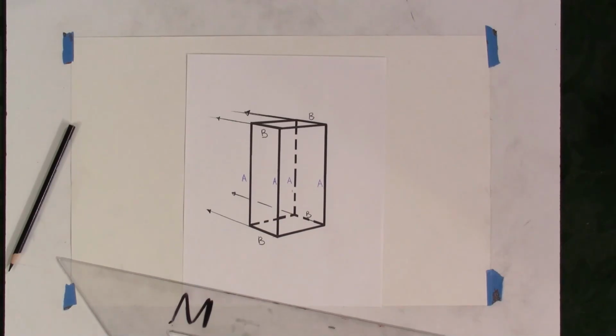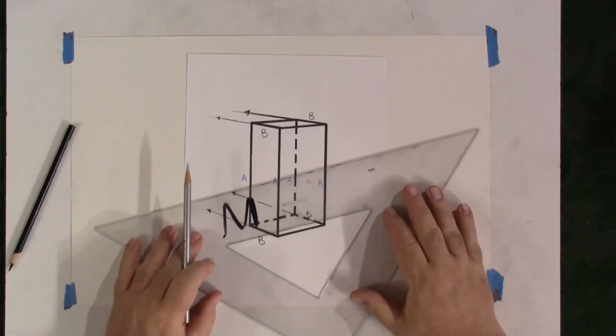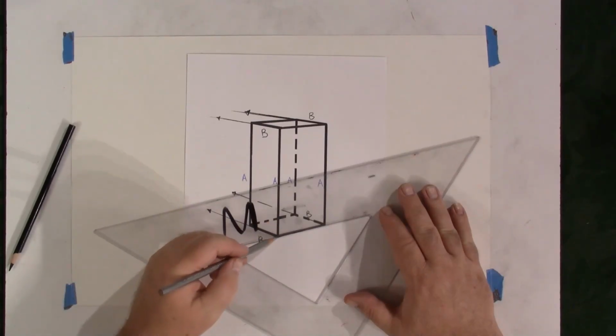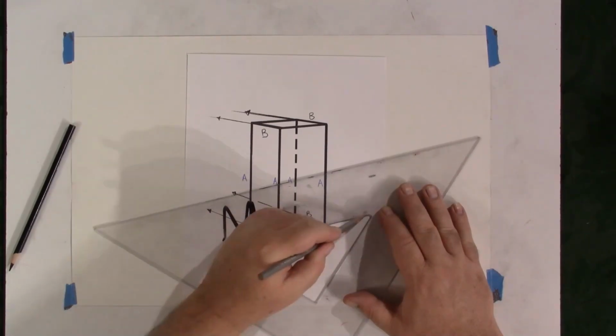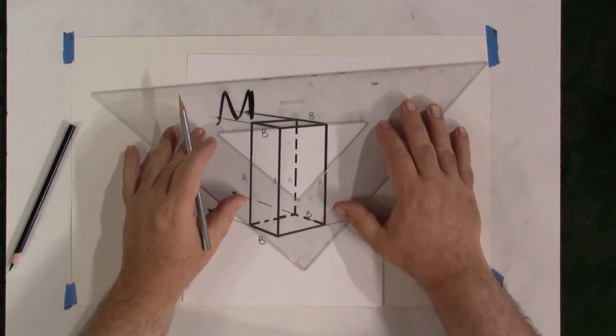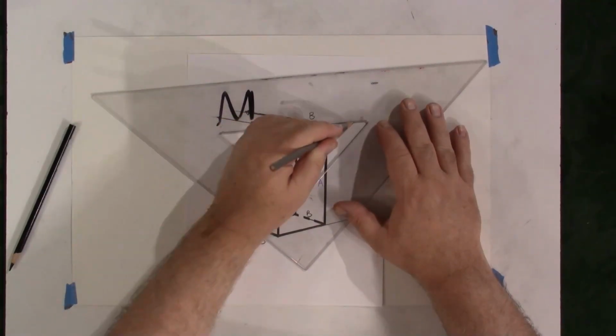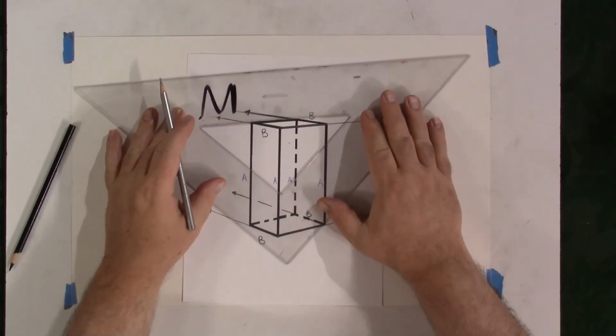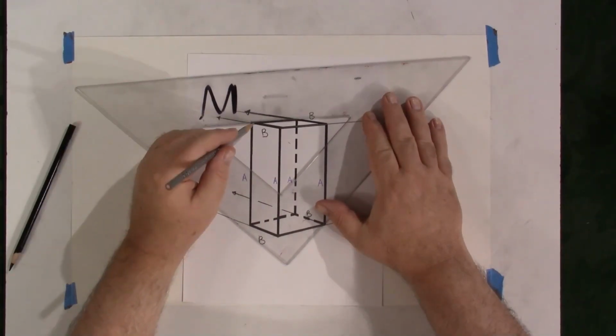And then we have these other lines that are coming up and to the right. And that's because I'm looking down on this slightly, it's below my eye line, and because it's below my eye line, I can see the top. All right, so these are coming up.